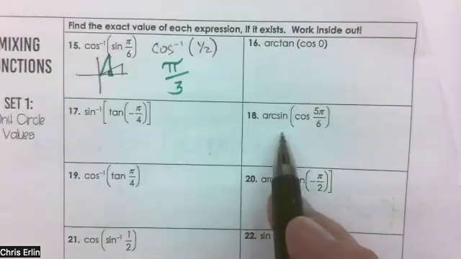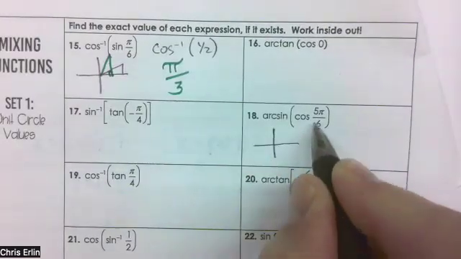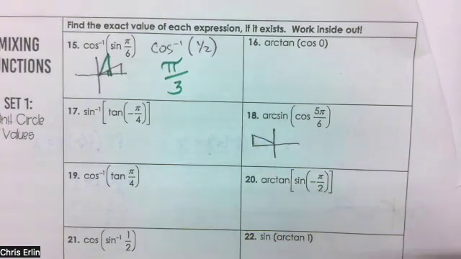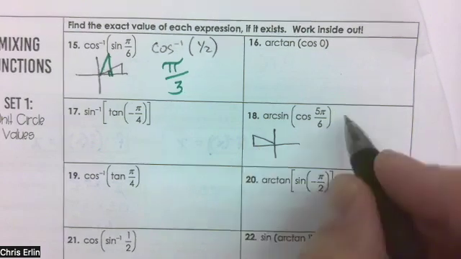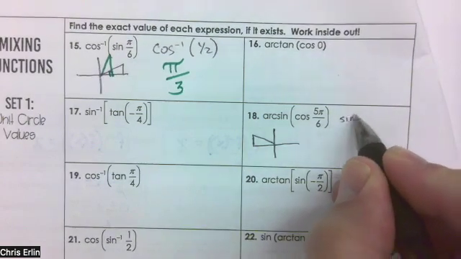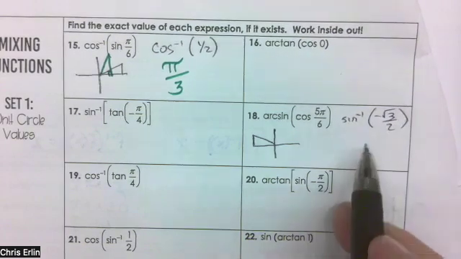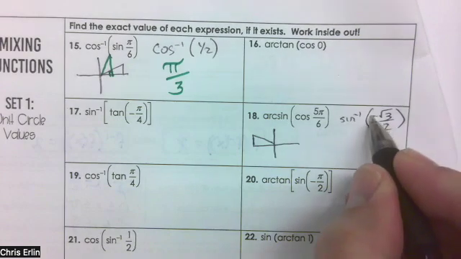Let's try 18. So start by looking at 5 pi sixths. What's the cosine of 5 pi sixths? Good. Now we want to find the arcsine of this angle. Excuse me, this ratio.